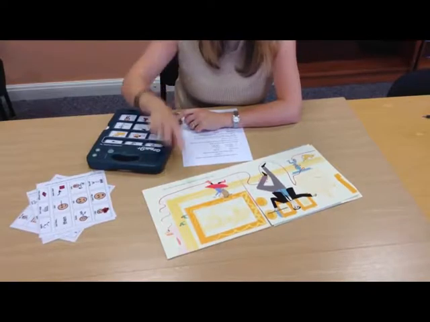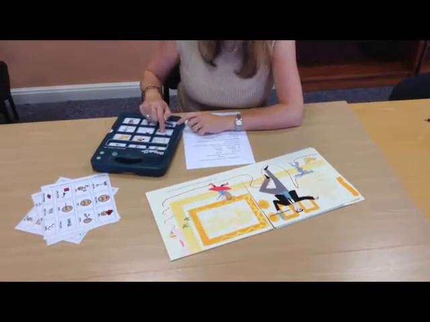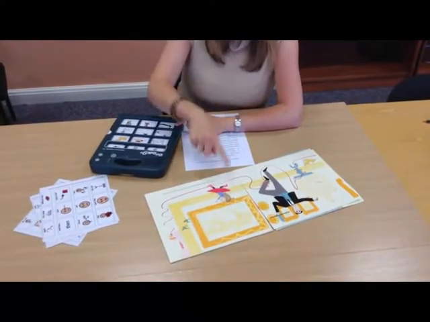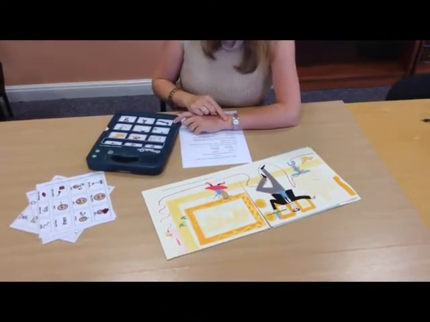Birds. Oh, birds, yeah, there's the birds. And what are the birds doing? Birds. Flying. That's right, the birds are flying out of the room.